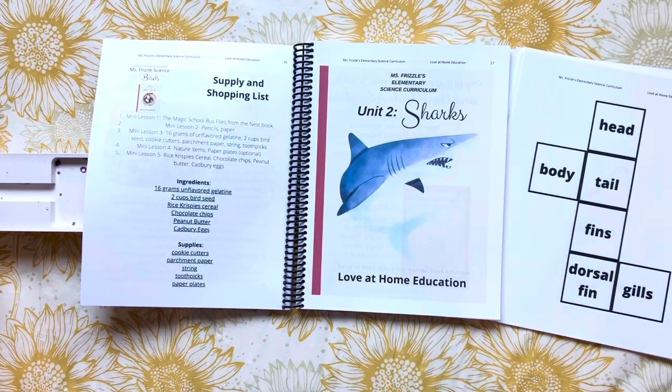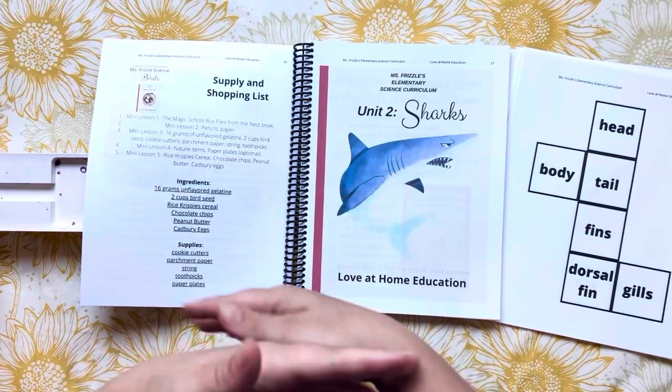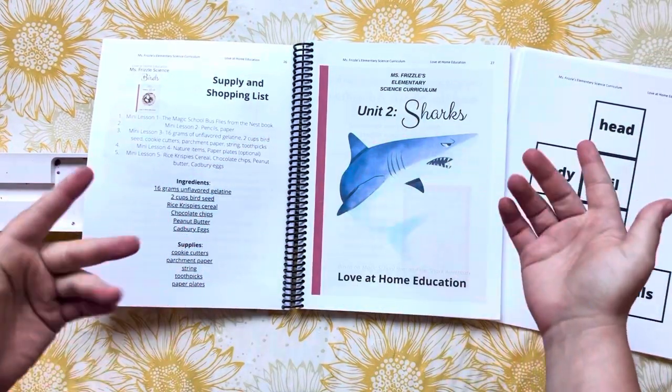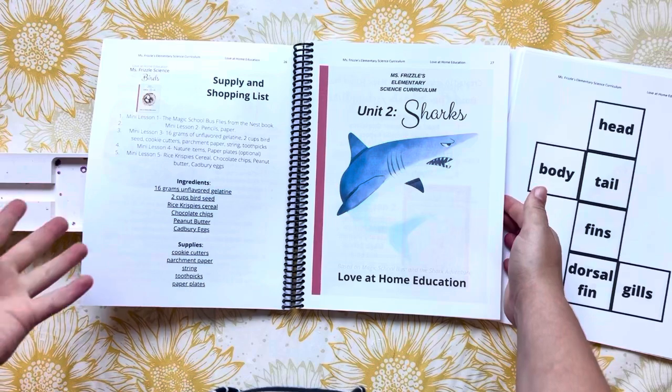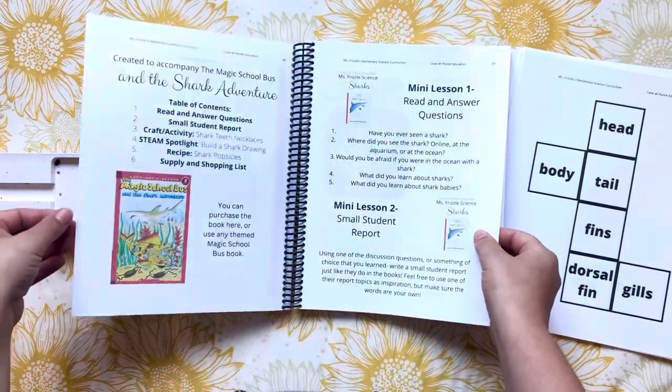And then at the end here, we're going to have any supplies or shopping lists that you might need for the unit. Now, sometimes we will just go through and we'll pick one of the activities for the unit instead of doing all of them. We've repeated this so many times that we've done it a different way every time. So there's no right way to do this. There's no wrong way to do this. You can do it however you want.